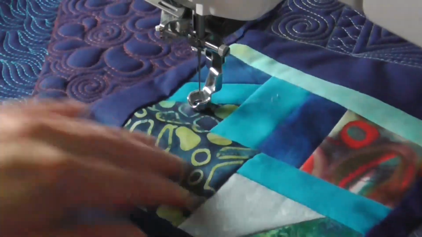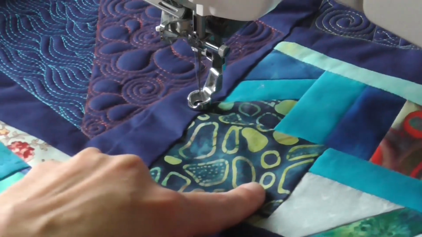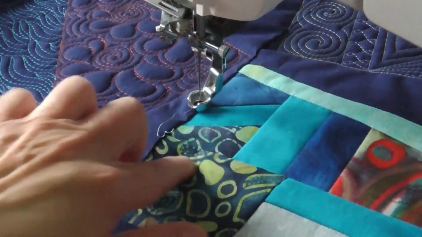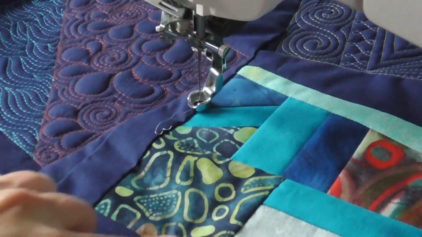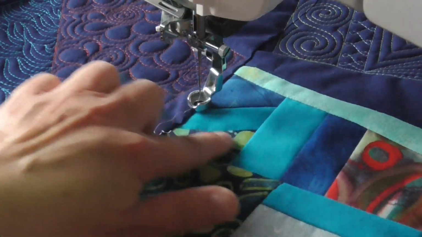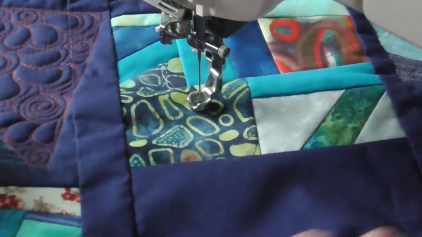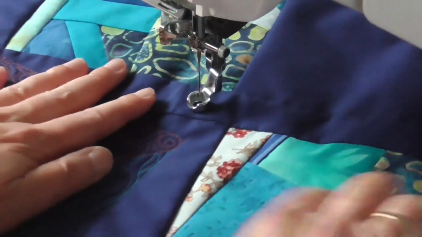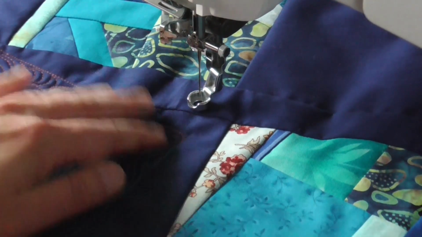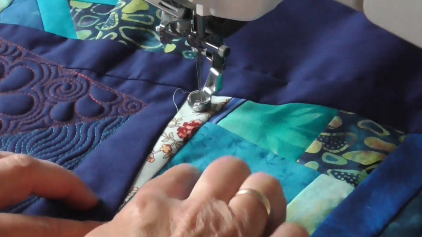Now, in this case, I will go with the element in the corner. I will probably reduce the size a little bit here, and then I will just echo this shape all across the block. And in this case, I will go with the nice shape here. It's almost like a rectangle here.